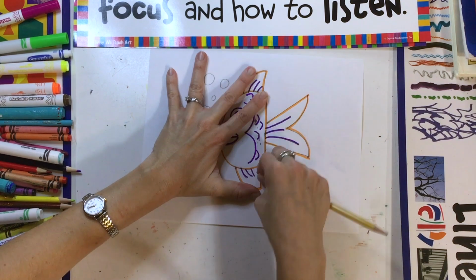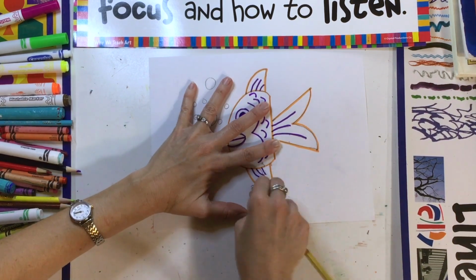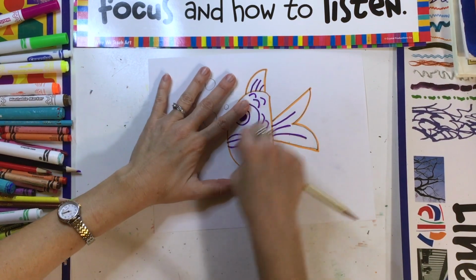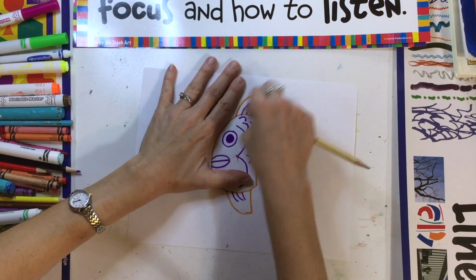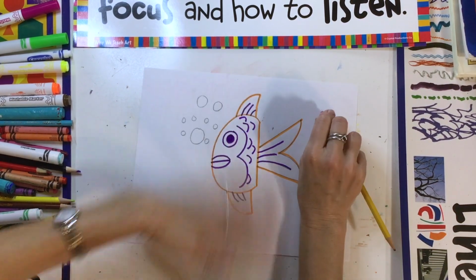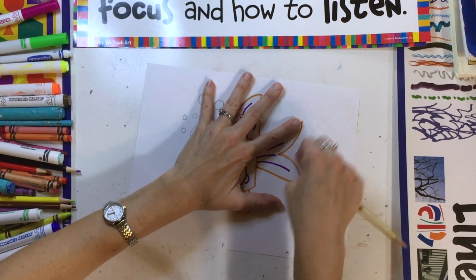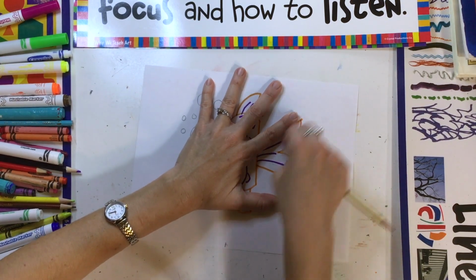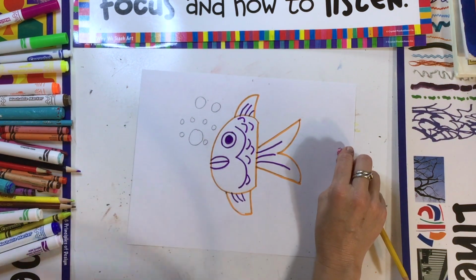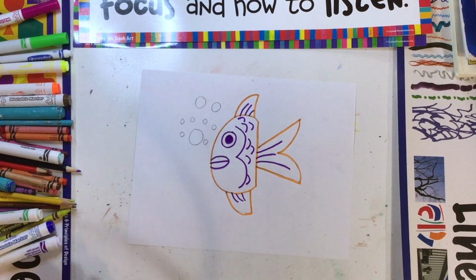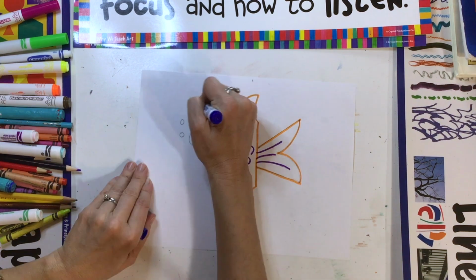Okay, now let's get rid of some of those pencil lines. Remember that? If you're using a marker, you can cover up the pencil lines, but any extra lines that are still showing, you can erase it. If you're using a crayon, you can't erase the pencil lines because it would mess up the crayon. So just make sure you cover up your pencil. Okay, that looks good. I'm going to add blue on the bubbles, just like that.